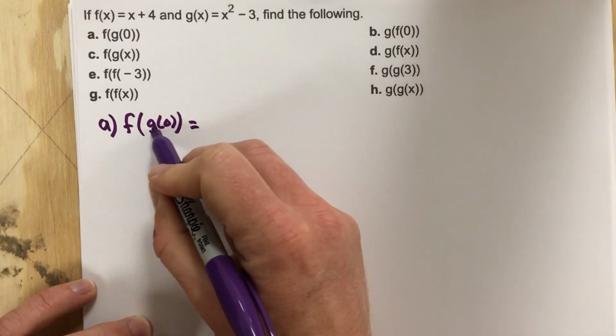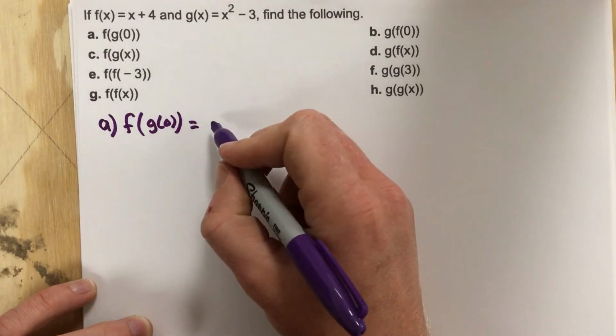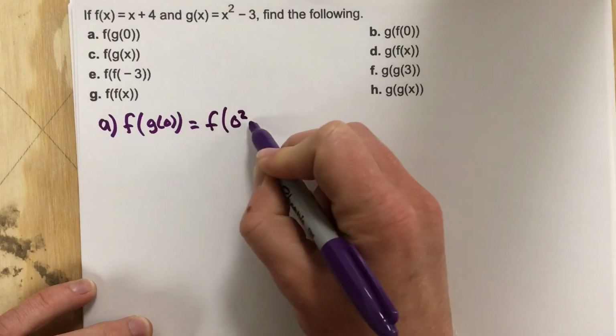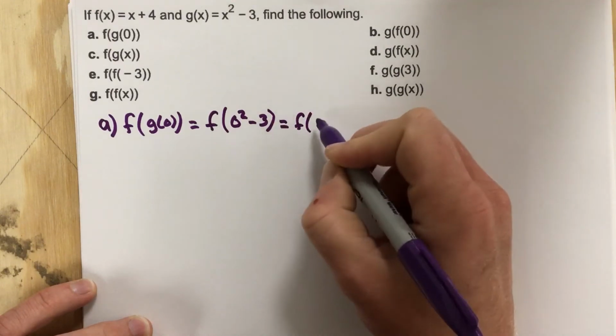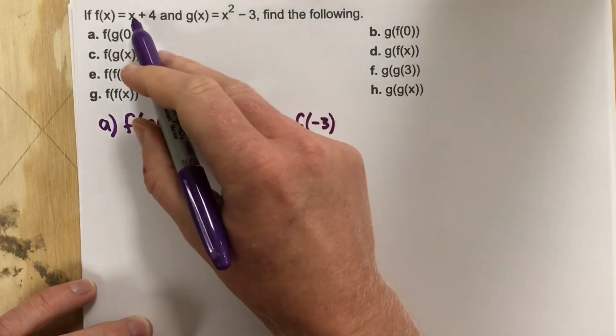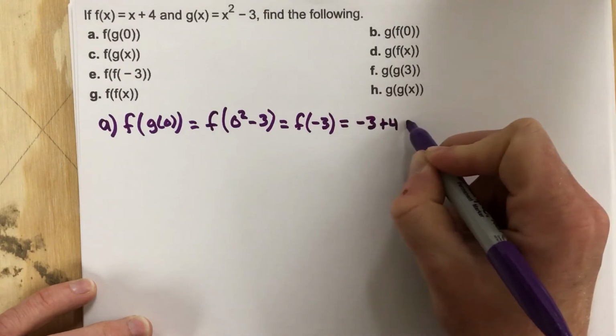First we start with g of 0, and we're plugging 0 in for g function, so we end up with f of 0 squared minus 3, which is f of negative 3. Now I take negative 3, plug it into the f function, so I end up with negative 3 plus 4, which is 1.